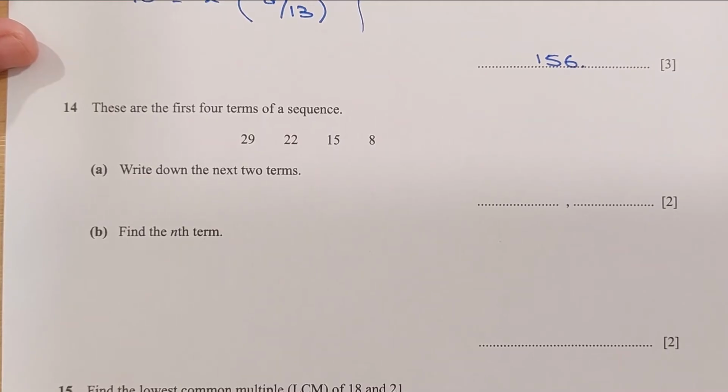Question number 14. These are the first 4 terms of a sequence. Part A, write down the next 2 terms.